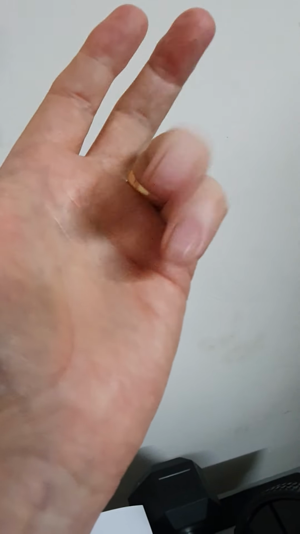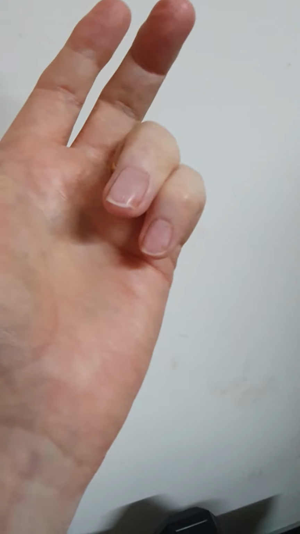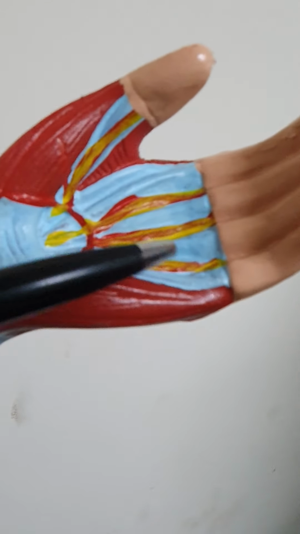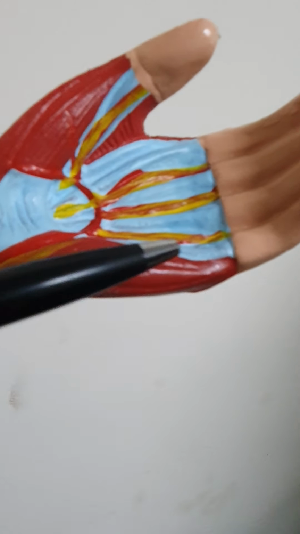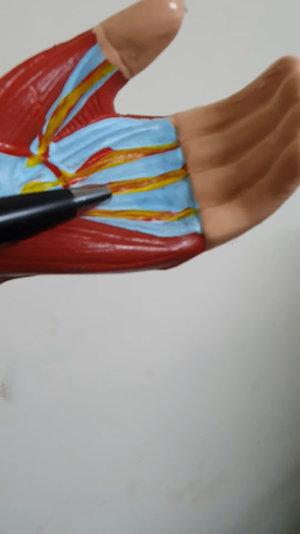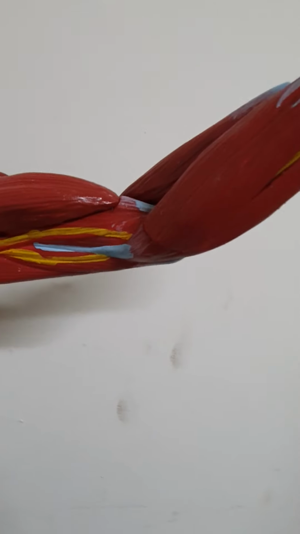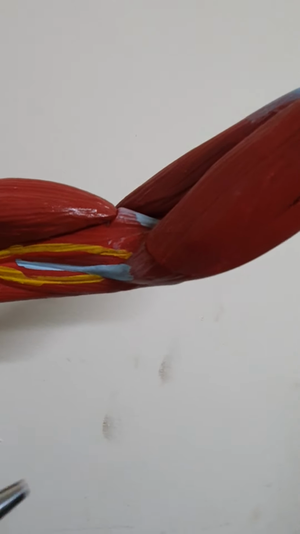Dupuytren's is another condition of the hand. It's a hereditary condition of the Vikings. See, the fingers are locked down. And that's due to contracture of the fibrous tissue just below the skin. So you have to do an incision here, making sure you don't make the skin avascular, and take out the contracted tissue just below the skin. It's between the skin and the tendon sheath, see? And you can straighten it out. Dupuytren's disease.